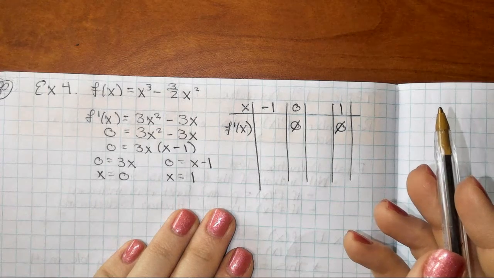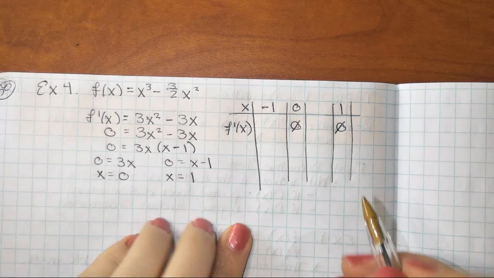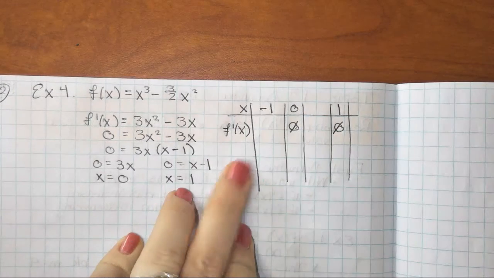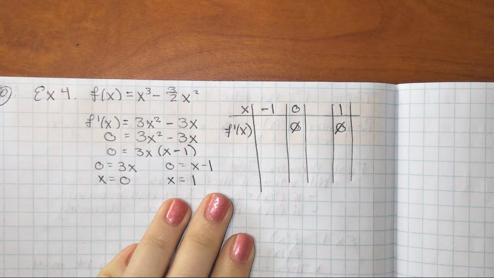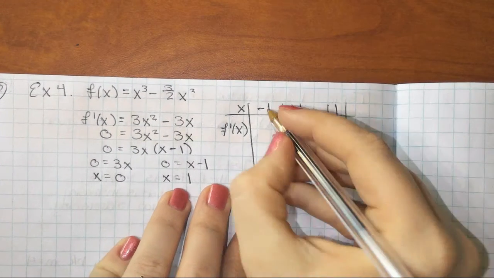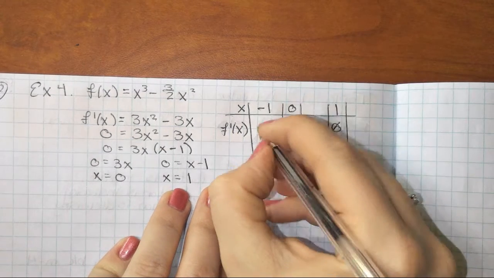No, we're going to get 6. We're going to get a positive 6. But guys, remember, it's not important what number you get. It's important about the sign. This is a positive. So this is a positive value.